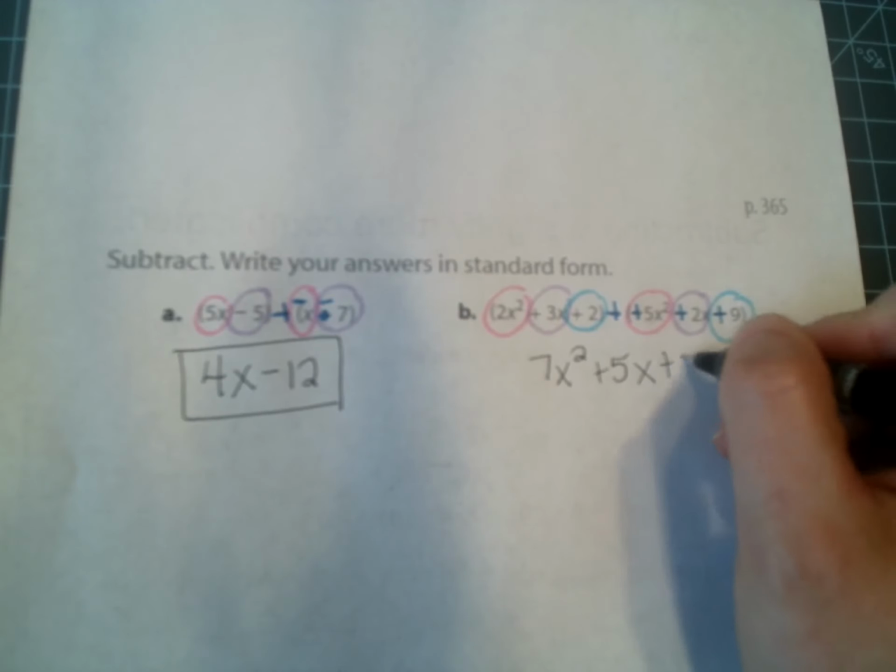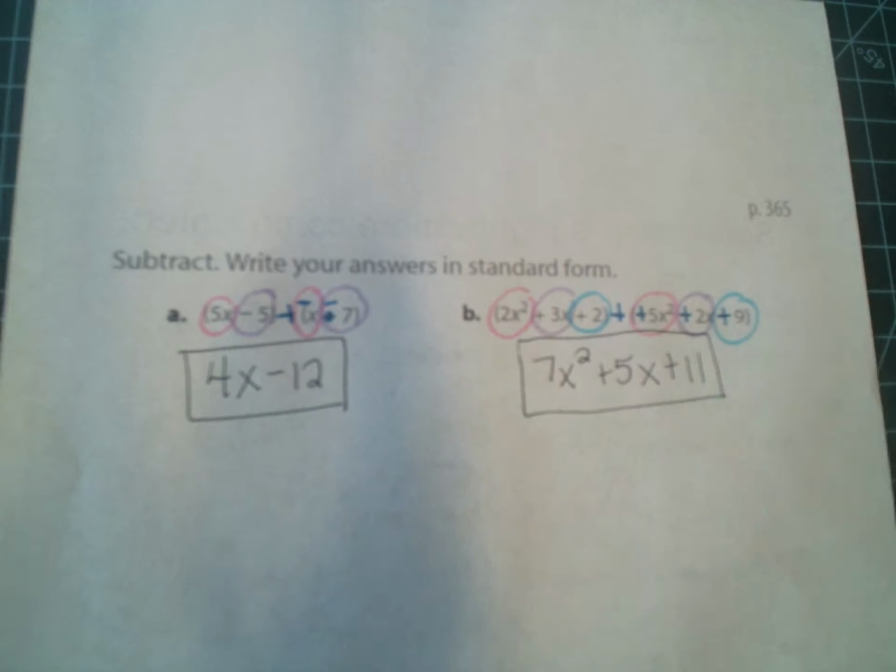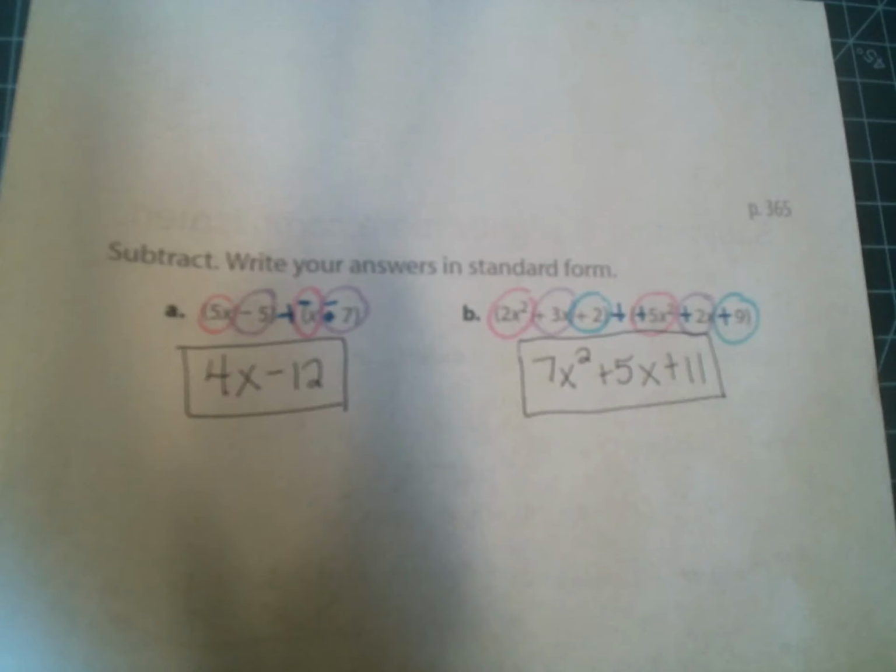And now you guys can try parts C and D on page 365.